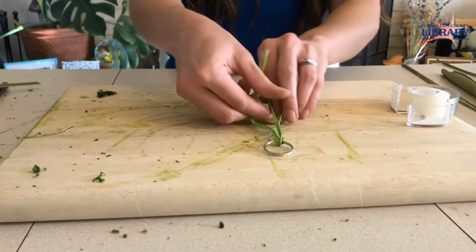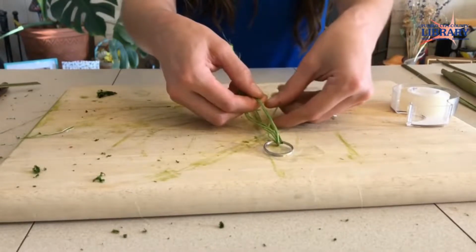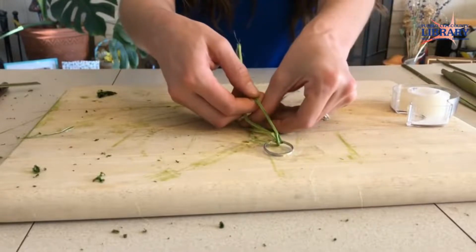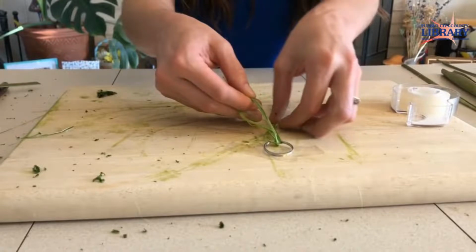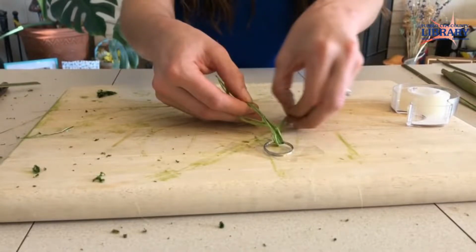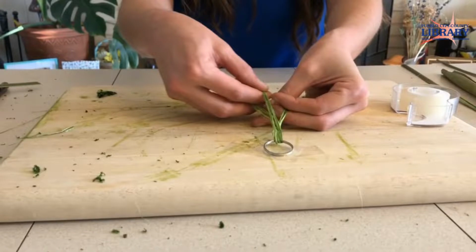To make our loom. Okay, and then again, you're going to flip it over and tape it in place. Okay, so we have our loom, and we're going to be putting the grass over and under these strings. Now that I have my loom made, I'm just going to take my grass over and under these strings.